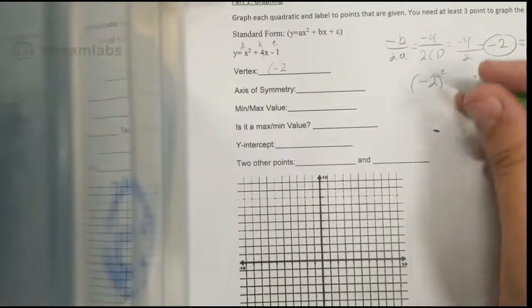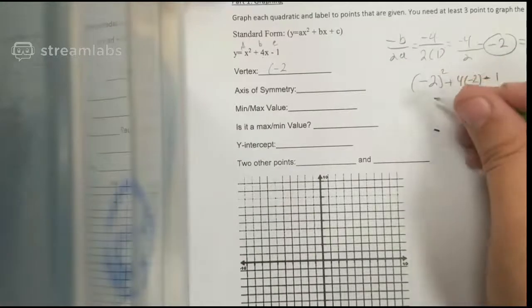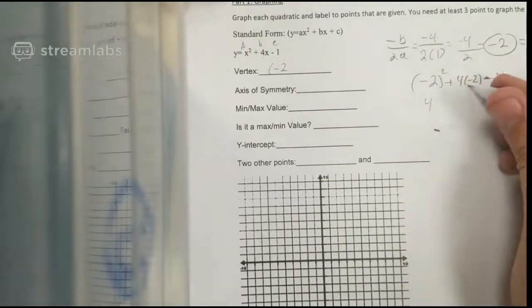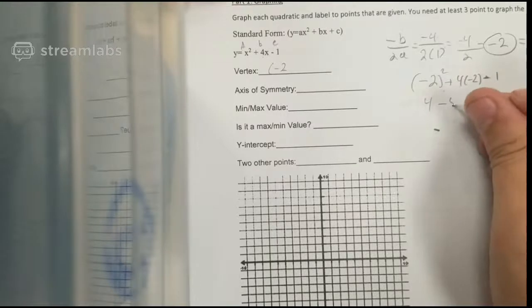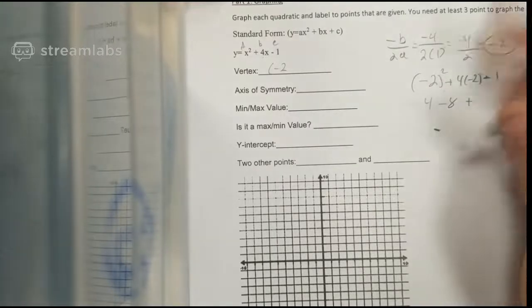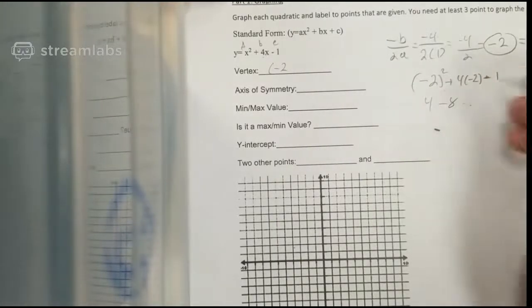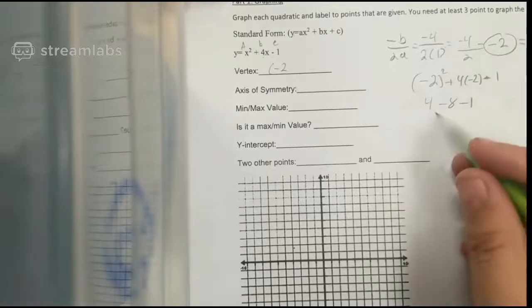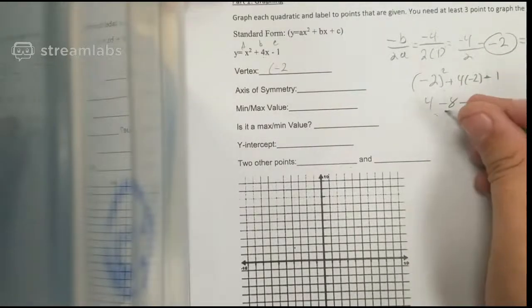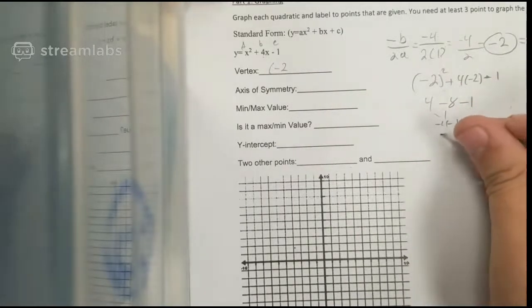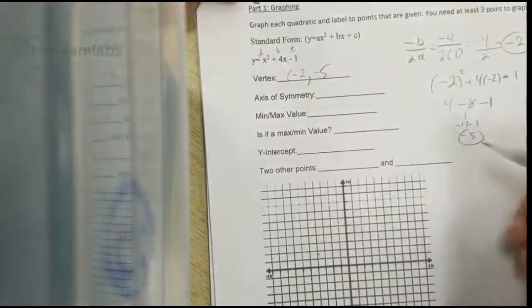Okay. Negative 2 squared is negative 2 times negative 2, which is positive 4. 4 times negative 2 is negative 8. Plus 1, or no, sorry, minus 1. I feel like I did that twice in a row. 4 minus 8 is negative 4, minus 1, that's negative 5. So your first point is negative 2 comma negative 5.